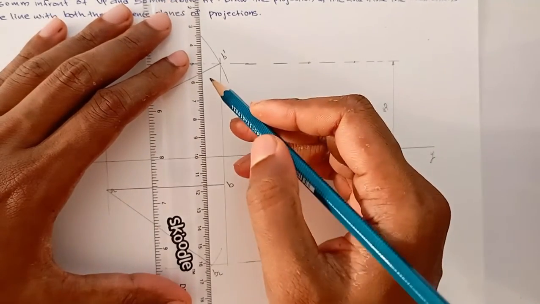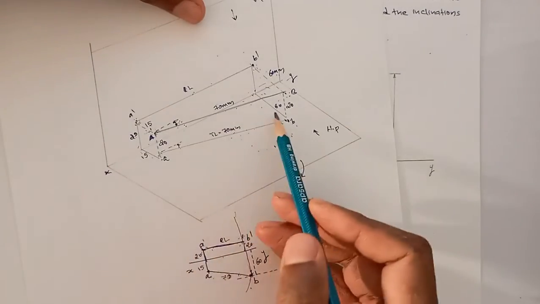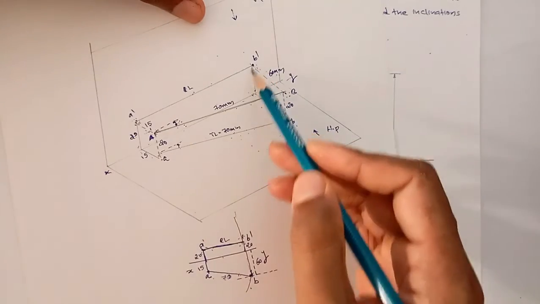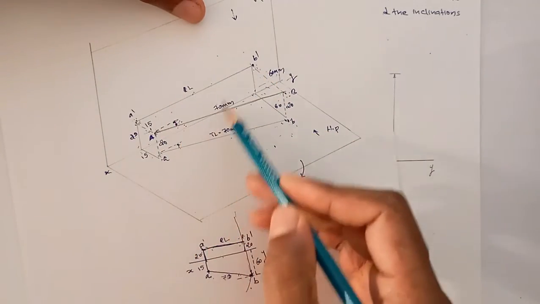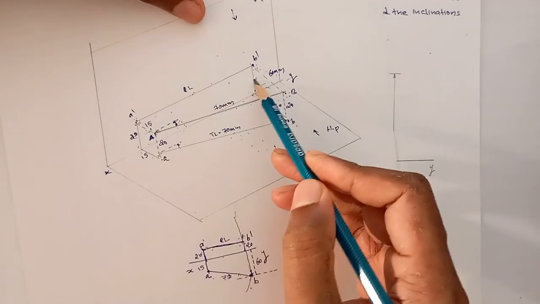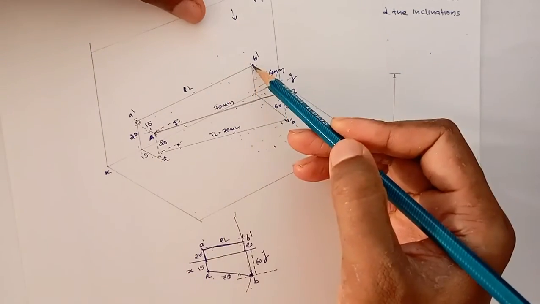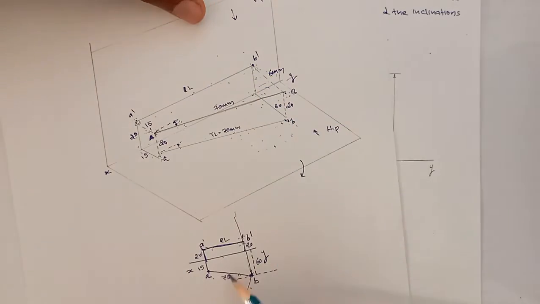Front view, you have to draw the projection line, that is the front view here. What is the front view? Front view will be a straight line in the reduced length. It will be parallel to XY line because it is parallel to HP. This distance is equal to this, that is, this is 20 mm. This is parallel to HP. Front view will be a straight line but reduced length, which is parallel to XY line, like this.